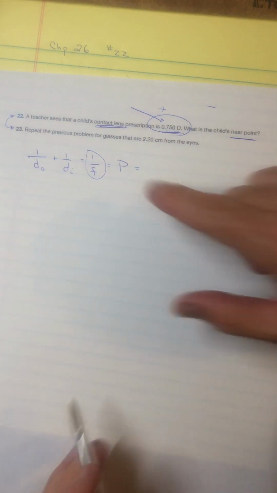Okay? So let me start with the standard equation. 1 over the object distance plus 1 over the image distance equals 1 over the focal length. And maybe the first thing to do is to say 1 over the focal length is referred to as the power of the lens, measured in diopters.